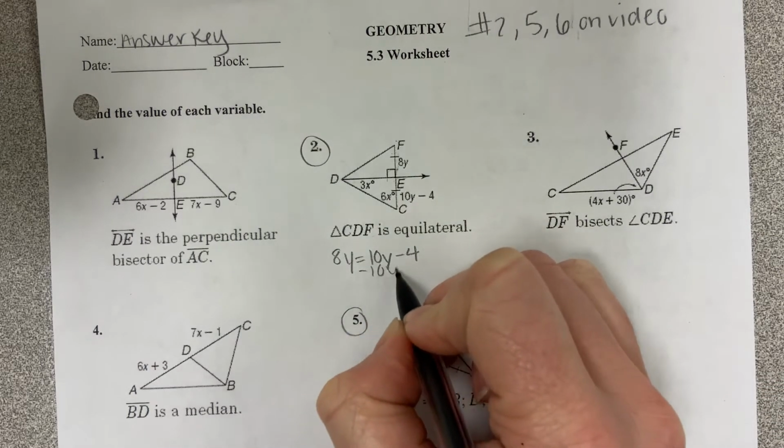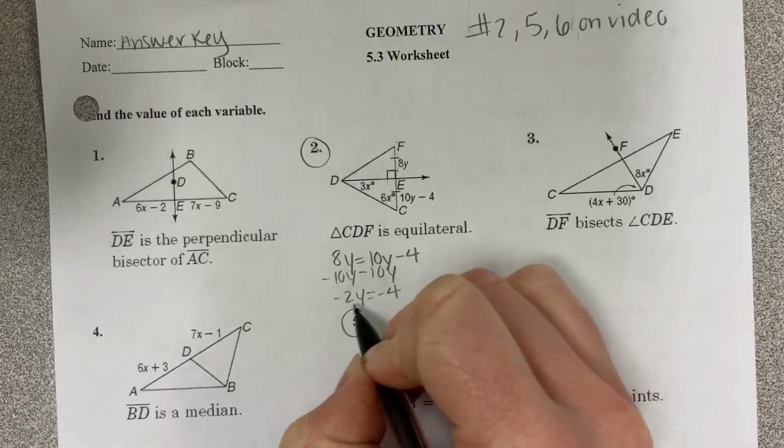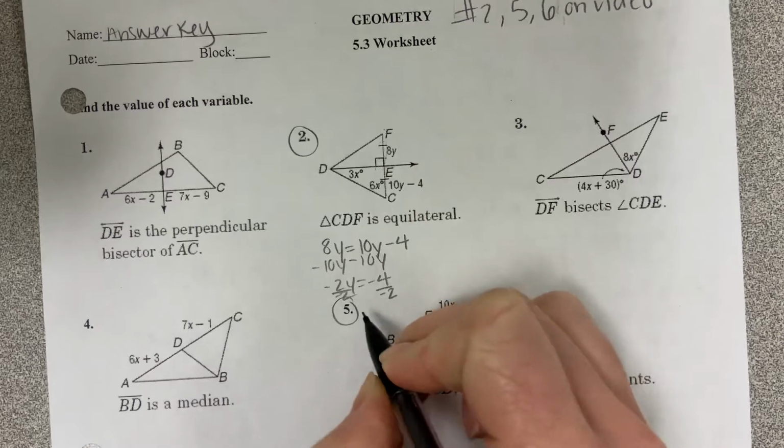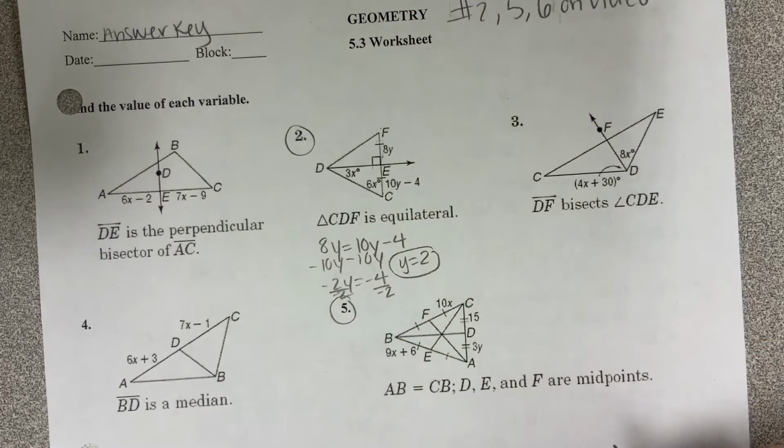So I'm going to subtract 10y from both sides. Negative 2y equals negative 4. So we should get y equals 2.